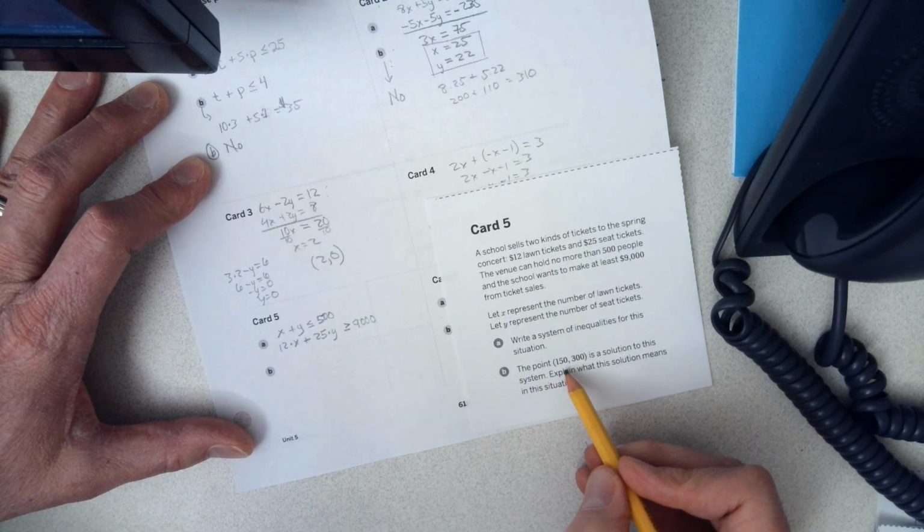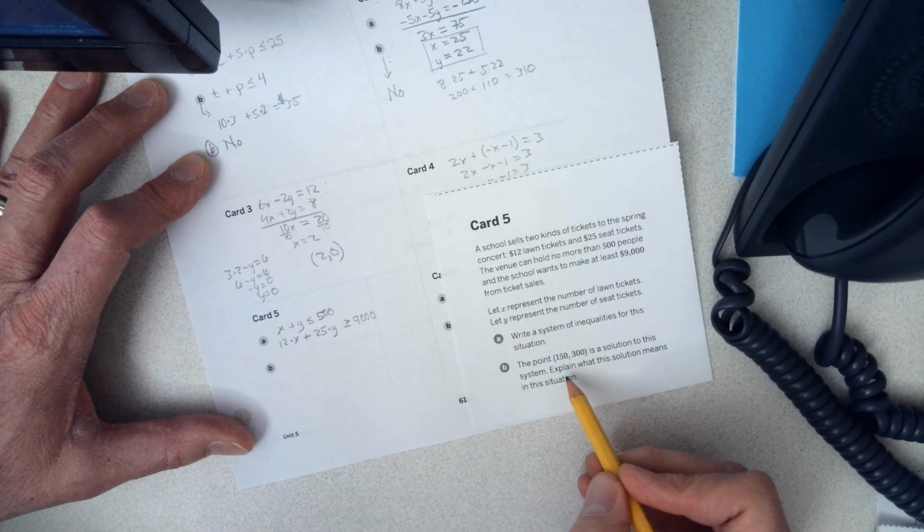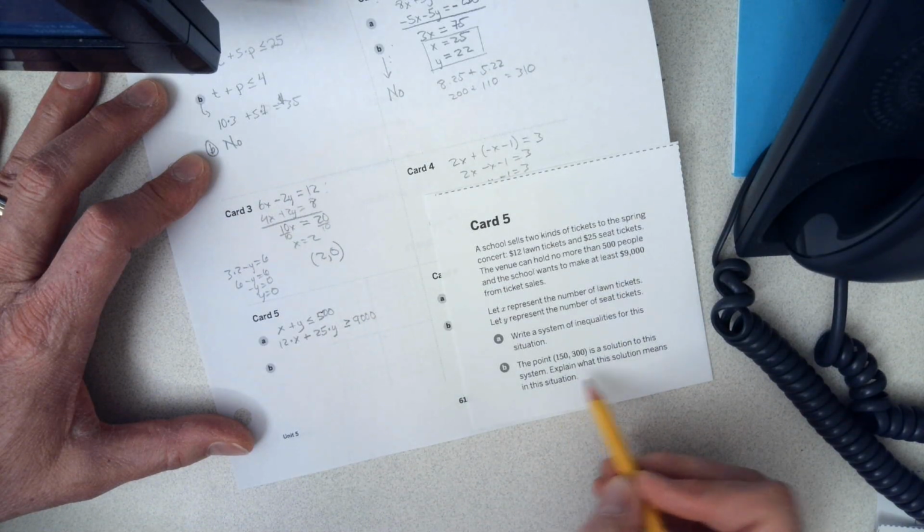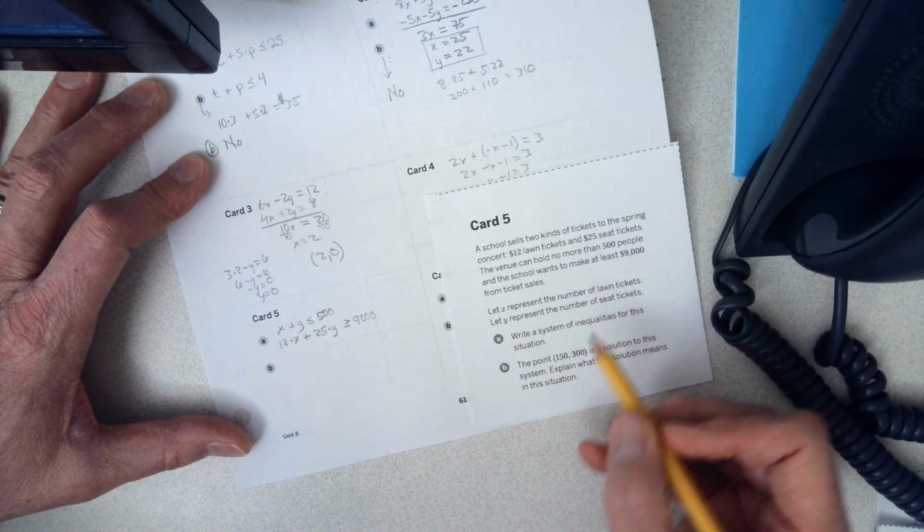It tells us that the point (150, 300) is a solution to this system. Explain what the solution means. So my answer here needs to have reference to the story in it.